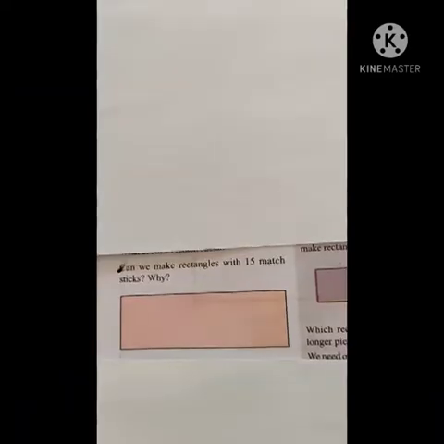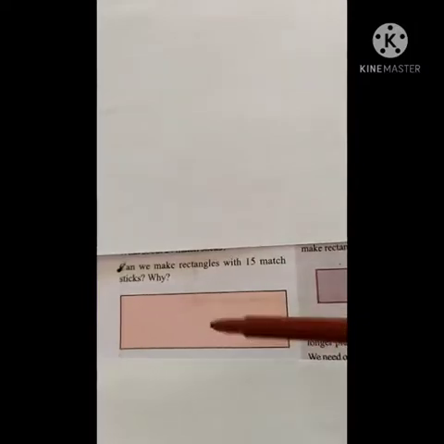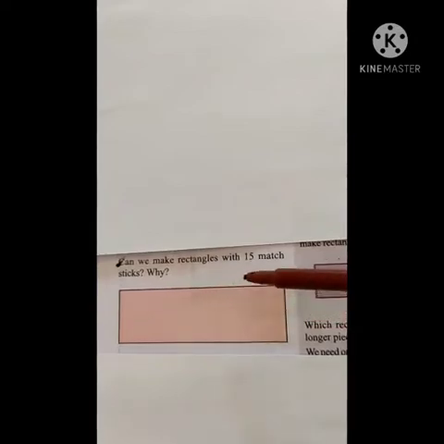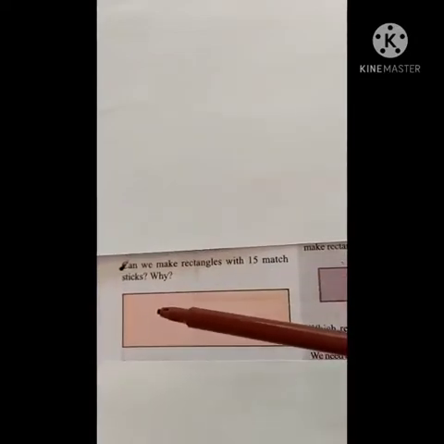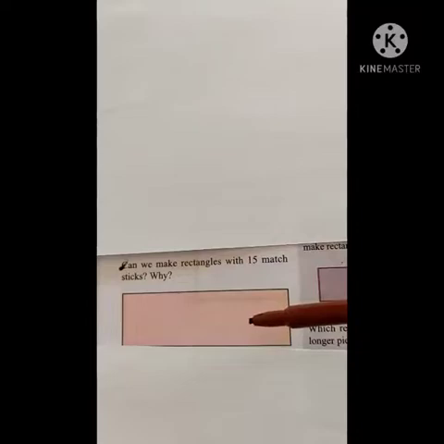Okay. Children, in the first session a question was left to ask. But now I ask you. The question is, can we make rectangles with the 15 matchsticks? Why? Can you say? By using 15 matchsticks we cannot make rectangles.